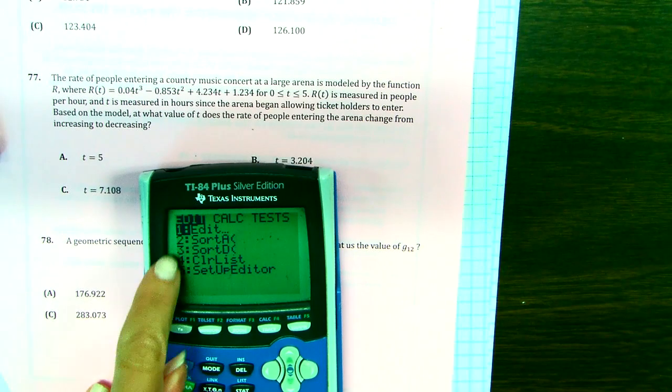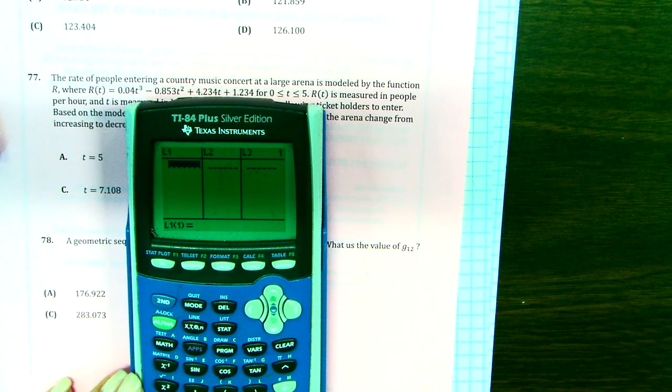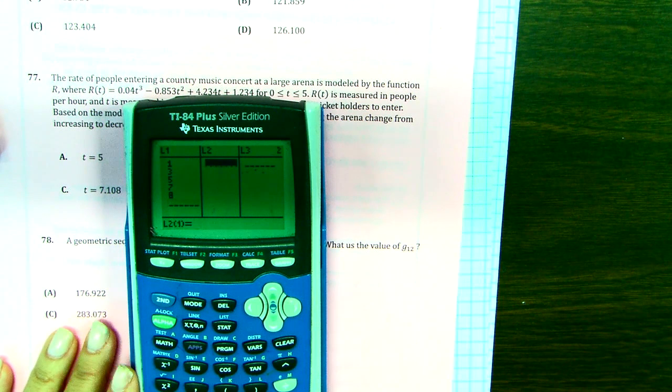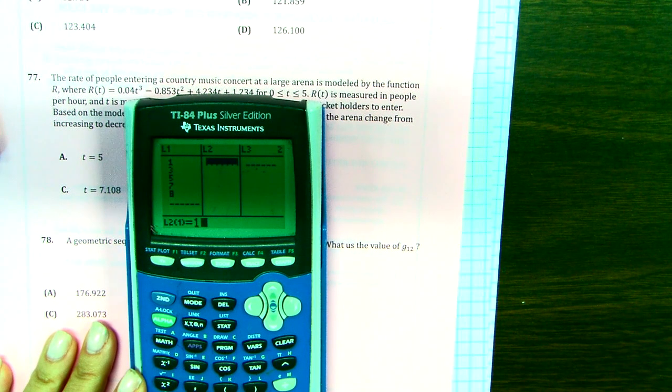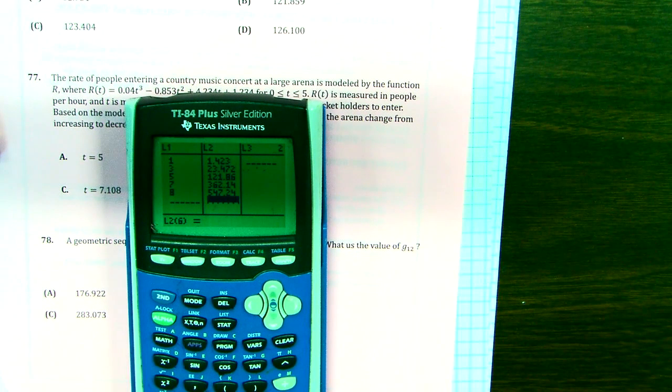Sorry. So now we're in stat, enter. Guys, take a second and type in the data. 1, 3, 5, and so on. I am notorious for talking and doing this too fast and making mistakes and then having to start all over again.